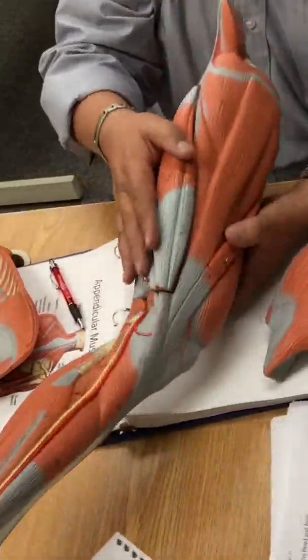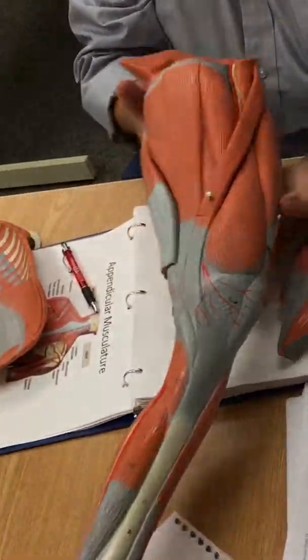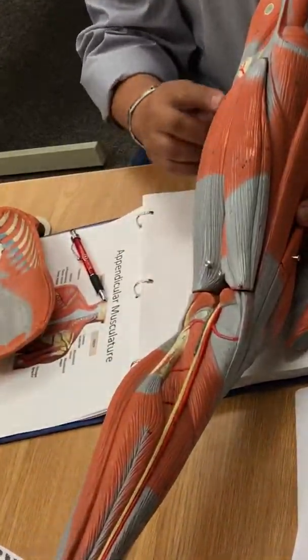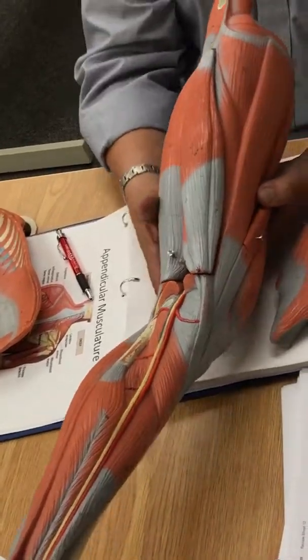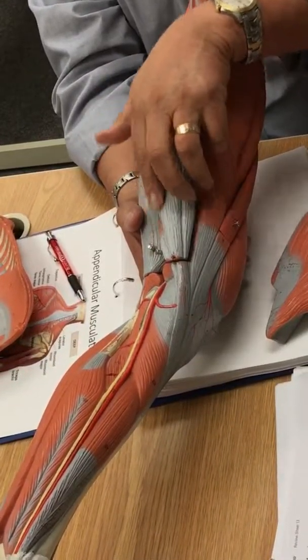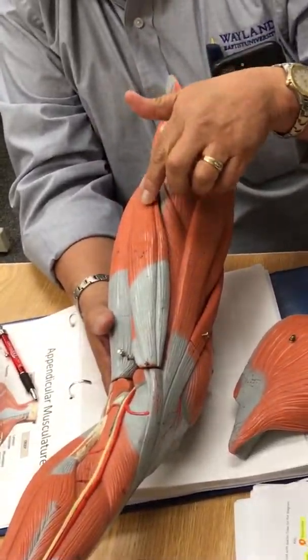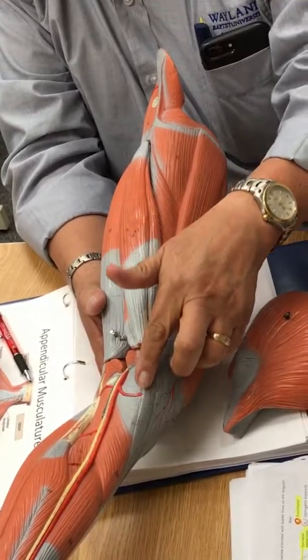So this is lateral, see it? And this is medial. Laterally, I have the biceps femoris. Medially, I've got 2 muscles, this one and this one. Can you see that this is 2 muscles? Okay? This is the semitendinosus. See that great big long tendon?